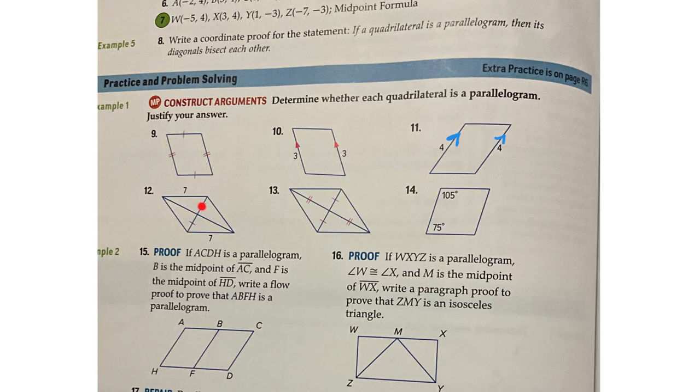Okay. This situation is such that this diagonal is, of course, getting cut in half, but we don't know if the other diagonal is getting cut in half. So, therefore, this is not enough information. Unlike problem number 13, where it's very obvious that the diagonals are bisecting each other. So, that is a parallelogram.